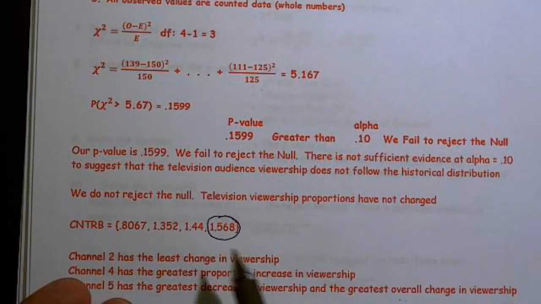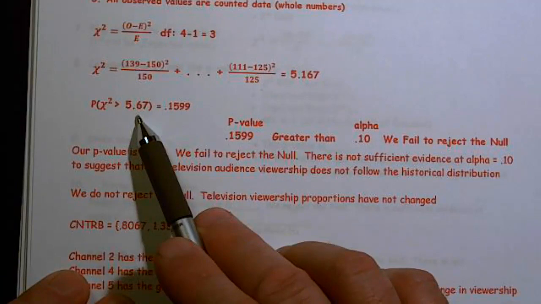Please remember, if I add these contributions all together, they will sum up to my chi-squared statistic of 5.67.